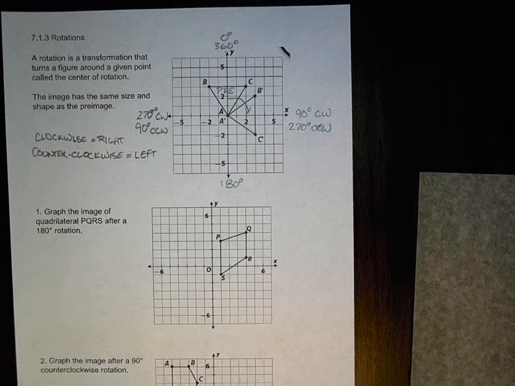So really, I just gave you the notes in kind of a sheet when you get them. You're going to get questions, and they're going to say rotate an image 90 degrees clockwise. So you're going to say, hey, that's to the right. They might say rotate 270 degrees counterclockwise. Well, that's all the way around. It's the same thing as 90 degrees clockwise, right?